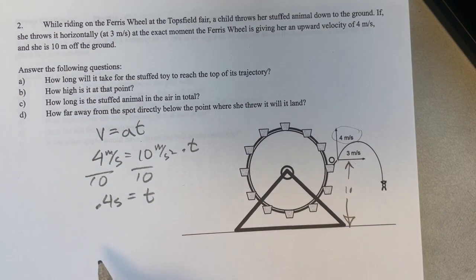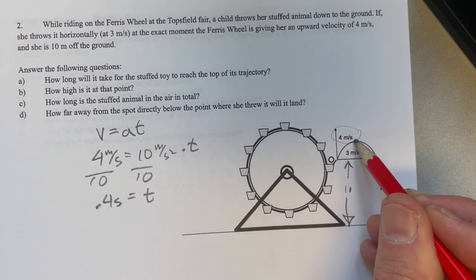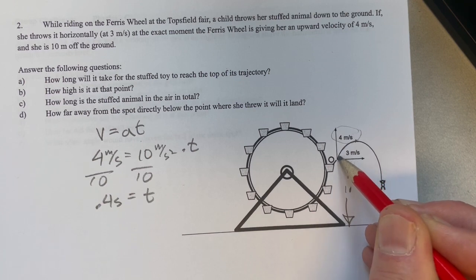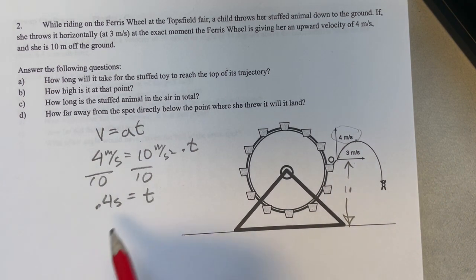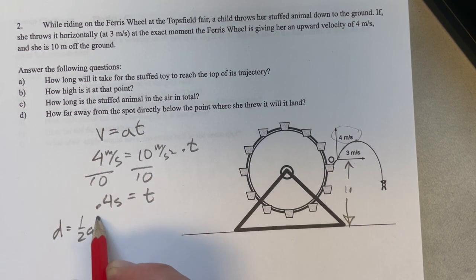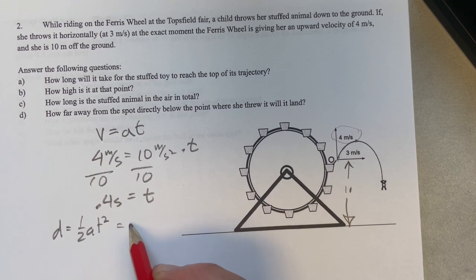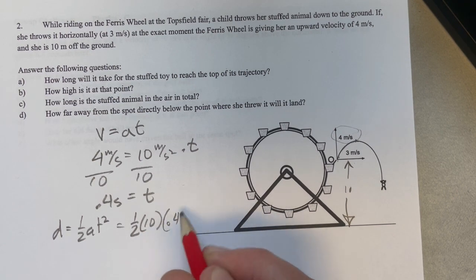All right, well, the distance something falls, if it was at the top falling down, or the distance it takes something to slow down going upwards, which is a little bit harder to picture, is equal to 1/2 at squared. So it's going to be 1/2 times our 10 for gravity times 0.4 squared.